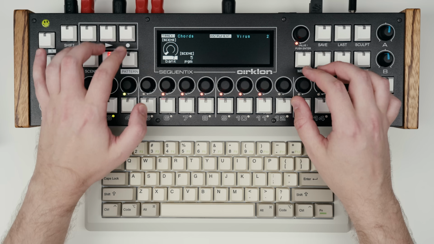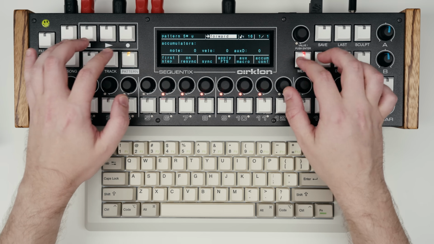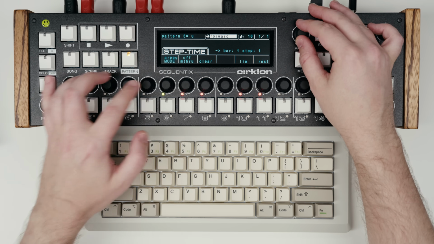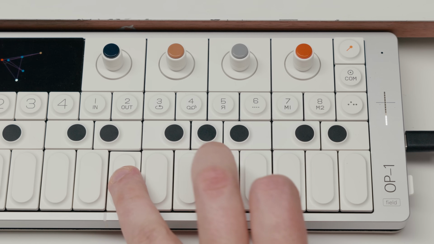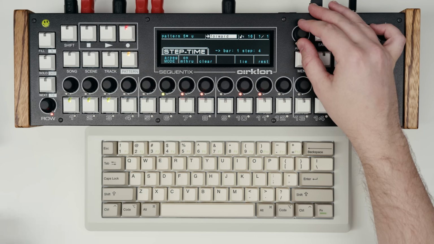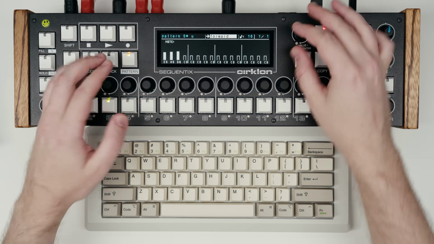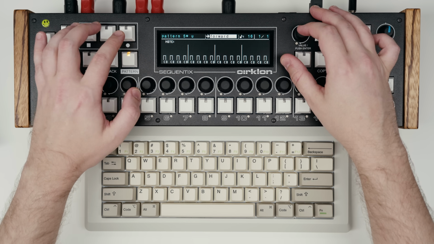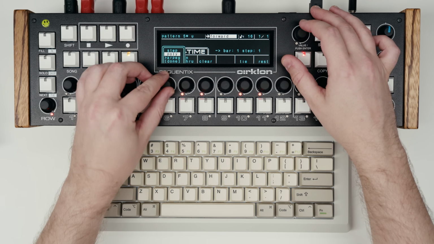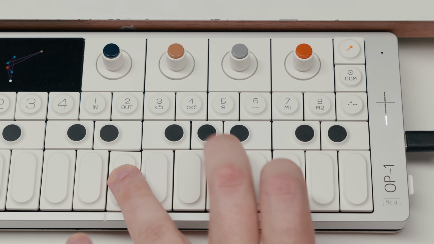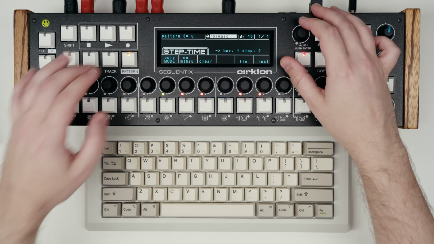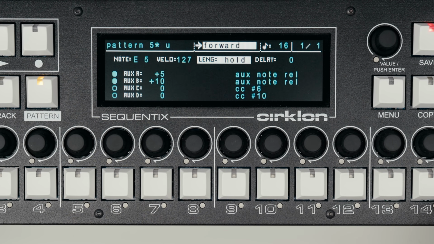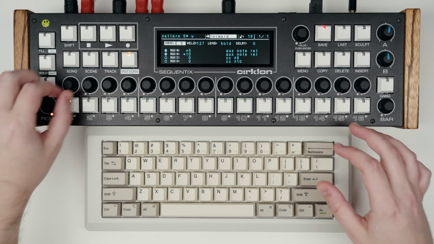I create a new pattern and add an aux macro for polyphony. Let's enter a chord. Didn't work. I clear the pattern and change record mode to poly. Now I try again. I set the note to hold. Let's listen.